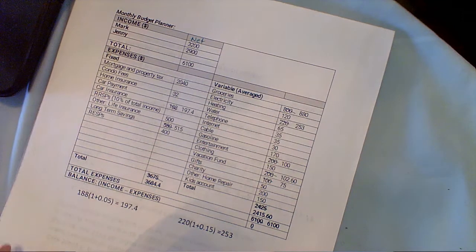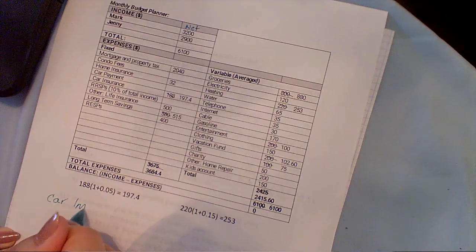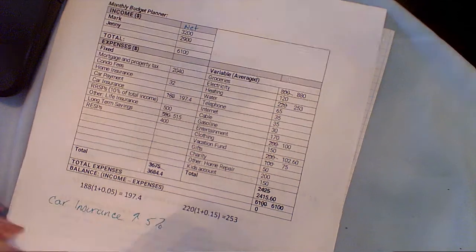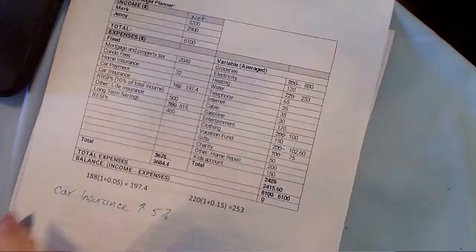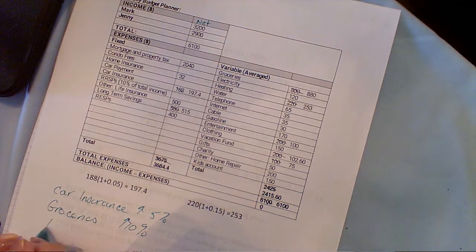So now we have to go back and do the changes they said. So again, I'm just going to write it down again. Car insurance went up 5%. We have groceries 10% and heating 15%.